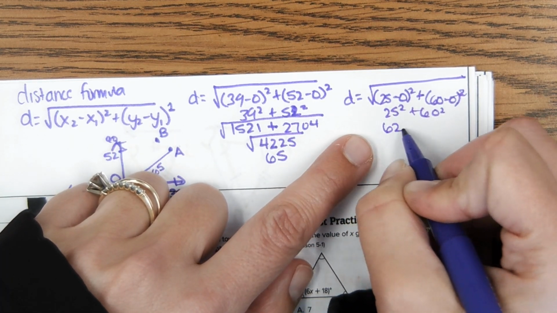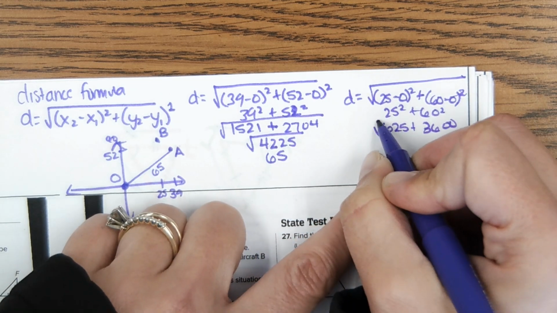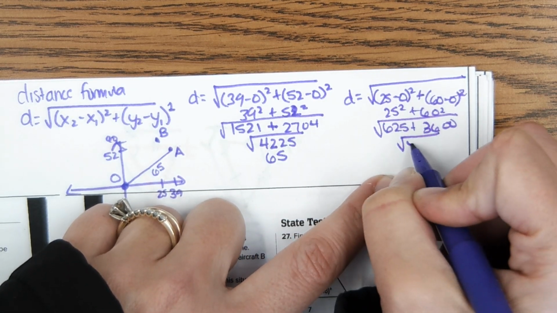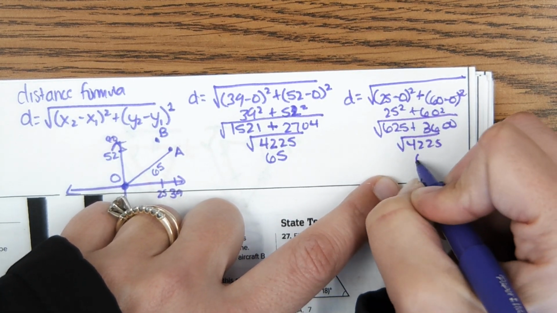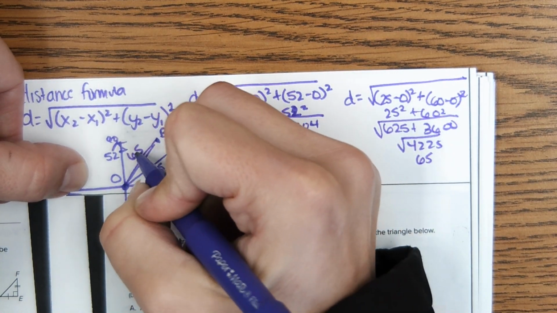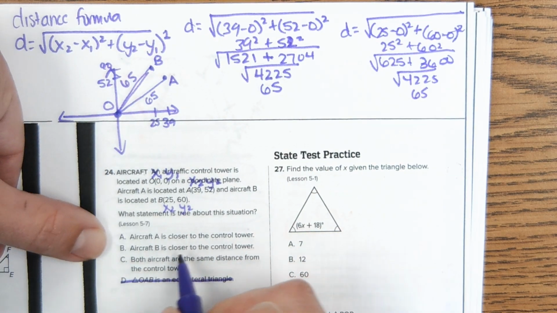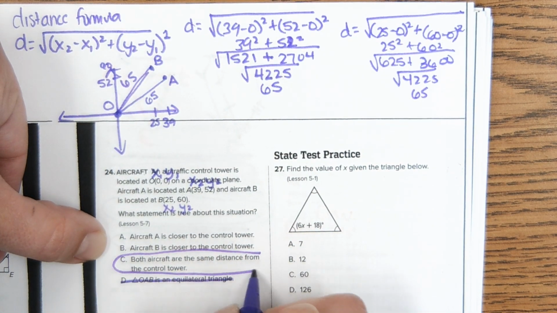This comes out to 625 plus 3,600. Add those values up, it comes out to 4225, which is 65 units. So B is also 65 units from the control tower. Based on that, we can say that both aircraft are the same distance from the control tower.